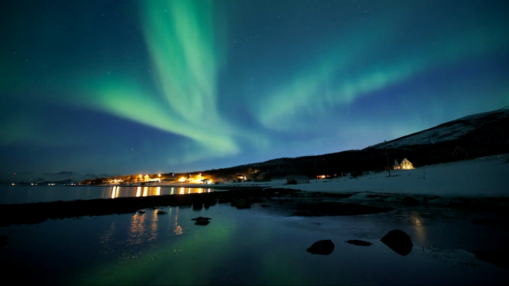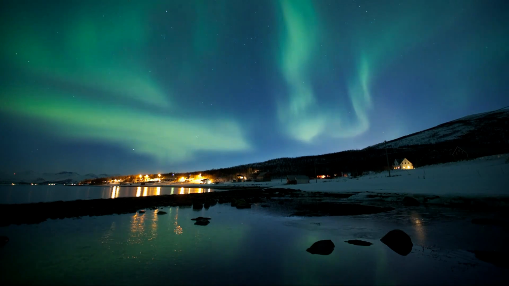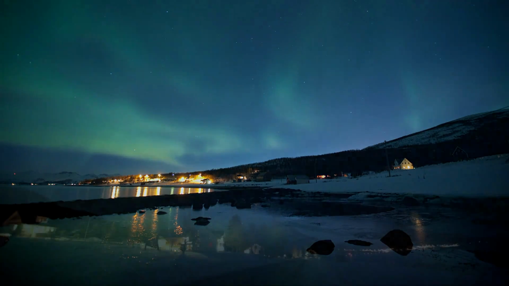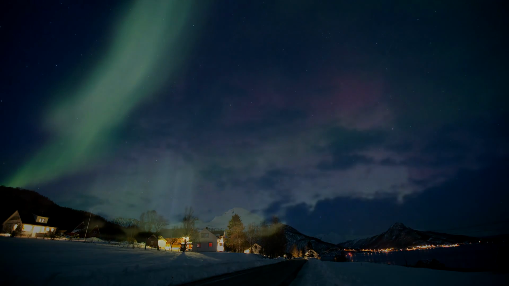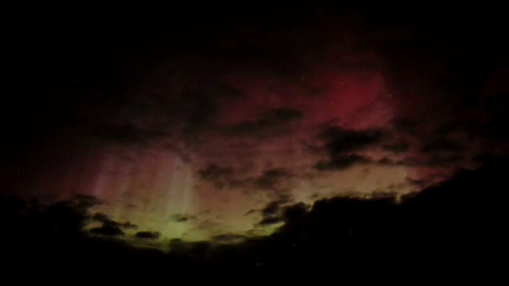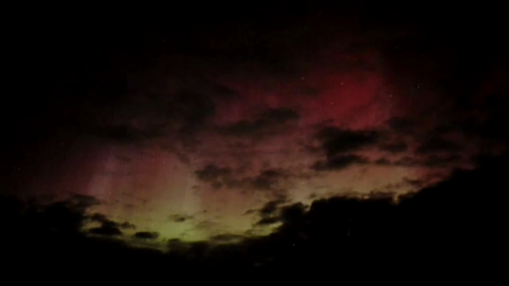When the charged electrons and ions collide with oxygen 60 miles above the surface, it causes a typical yellowish-green light in the sky. When they collide with oxygen 200 miles and above, this causes a reddish-orange aurora in the sky. When nitrogen is blasted by these charged particles, it produces a blue light, and neutral nitrogen produces a red or purple light.